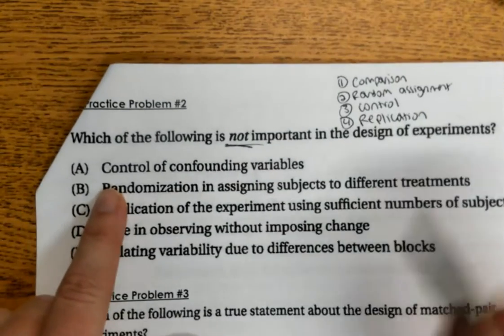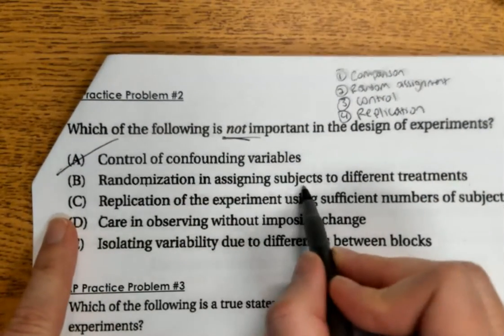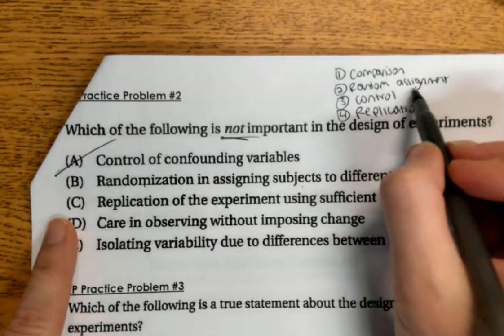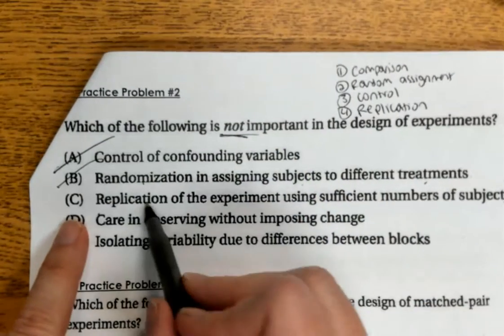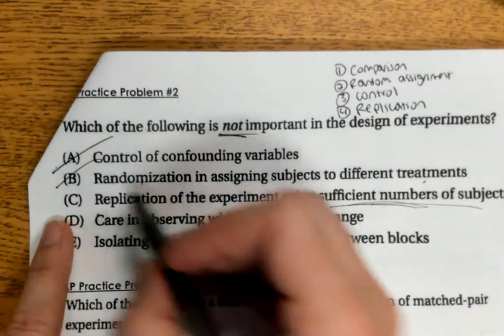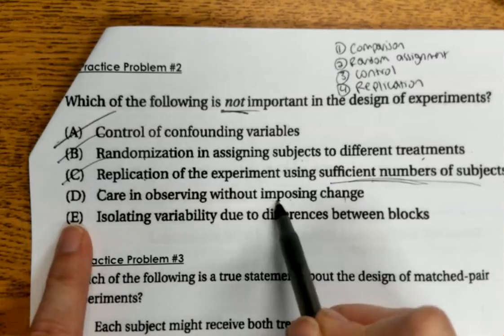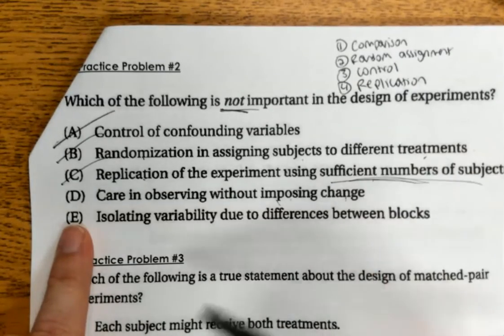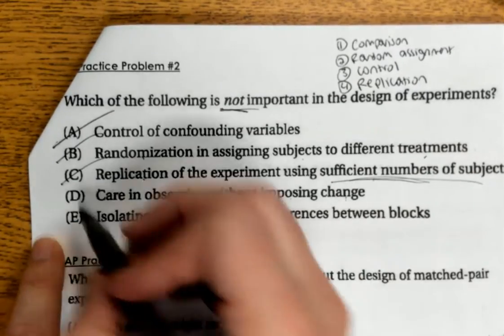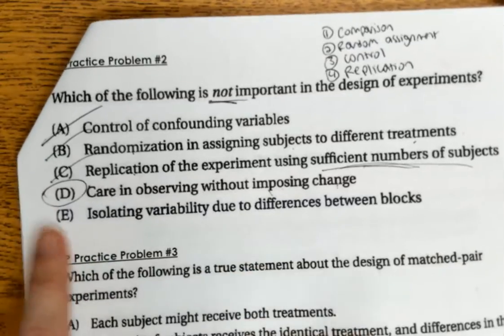All right, well, control is number 3, control, so that is important. We'll eliminate that. Randomization and assigning subjects to different treatments, that's number 2. Let's eliminate that. C, replication using sufficient numbers of subjects, that's number 4. Eliminate that. Care and observing without imposing change. Well, wait a minute, that doesn't sound like an experiment. We definitely impose stuff in experiments. So D could be our answer. Let's eliminate E. Isolating variability due to difference between blocks. That could be possible, right? That could be important. So D is our answer.